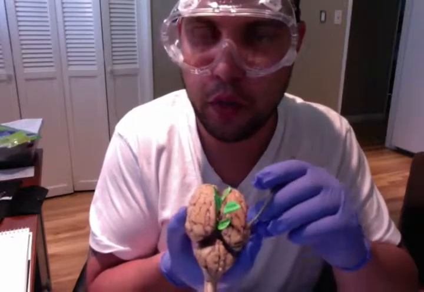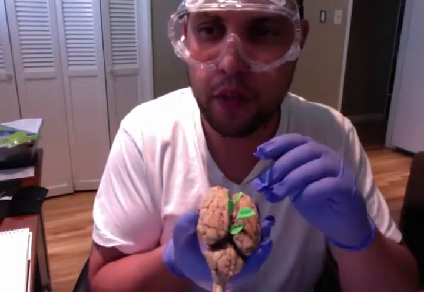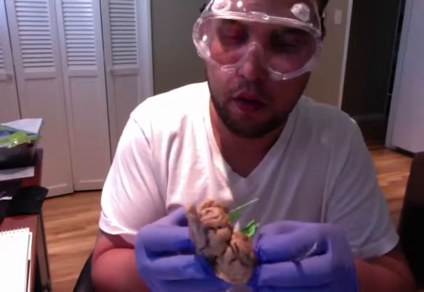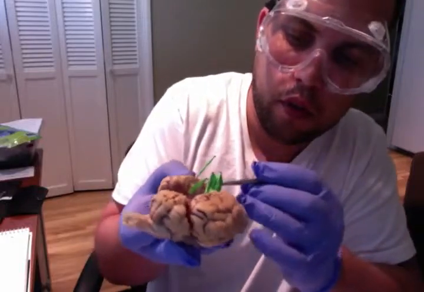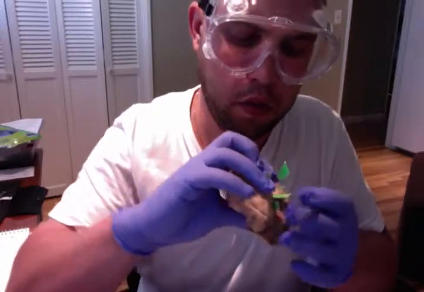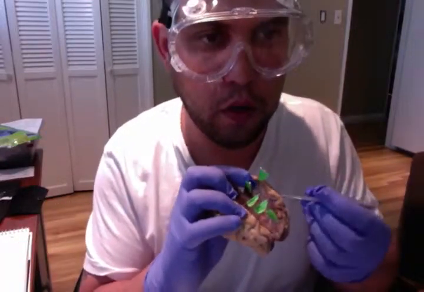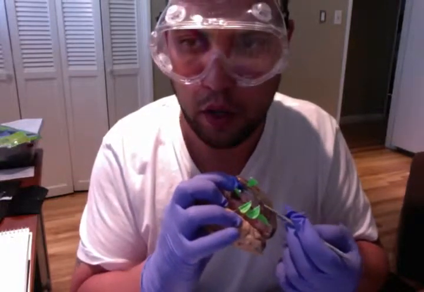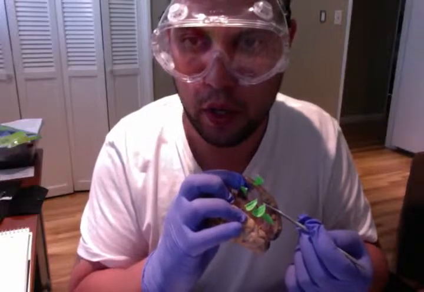Moving on to the corpus callosum, located just below the longitudinal fissure. This allows the right and left hemispheres to communicate with one another. And if I were to open up the brain, we would see that the corpus callosum is located in here, where the white matter is. Again, the white matter of the corpus callosum.